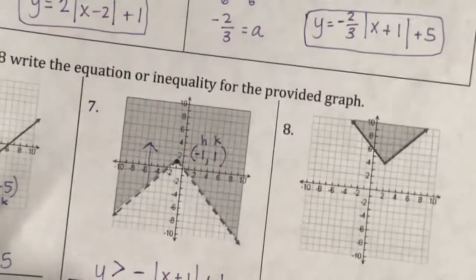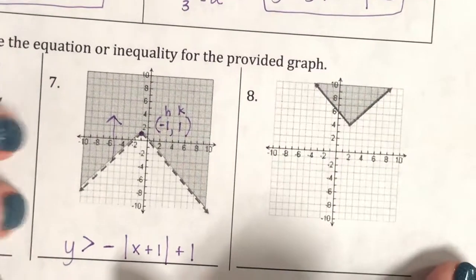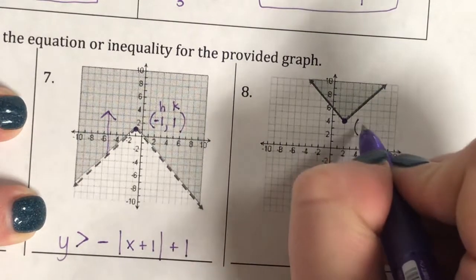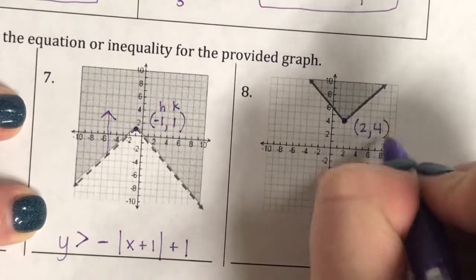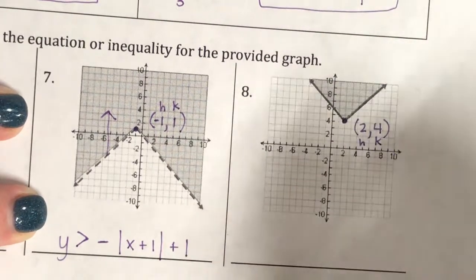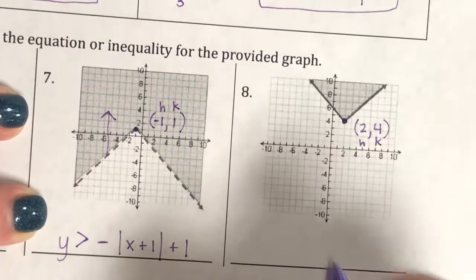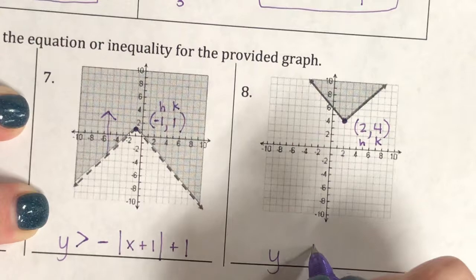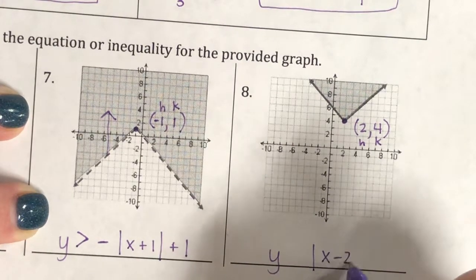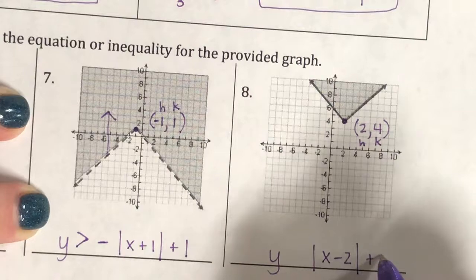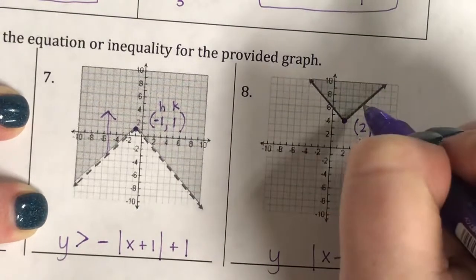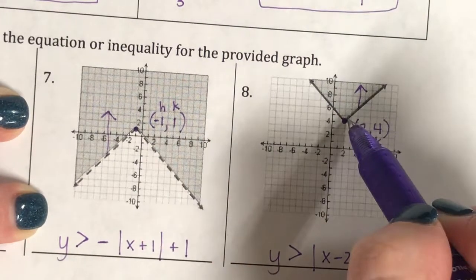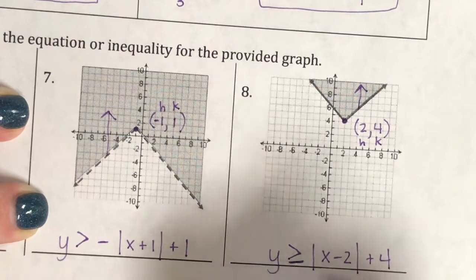Now for number 8, again starting with the vertex, I'm going right 2, up 4, so that's my h and k. There's no reflection, so I've got x minus 2 inside the absolute value, plus 4. This one is also shaded above, so that's going to be greater than. But because it's a solid line, it will be or equals to.